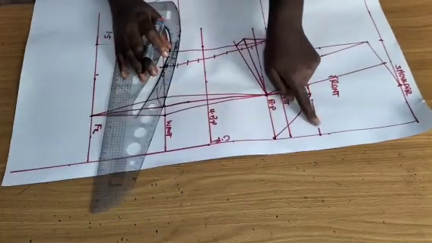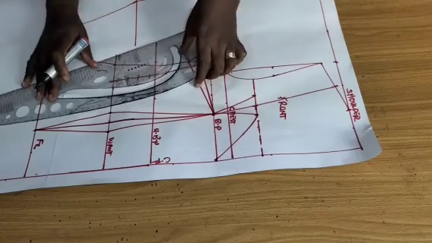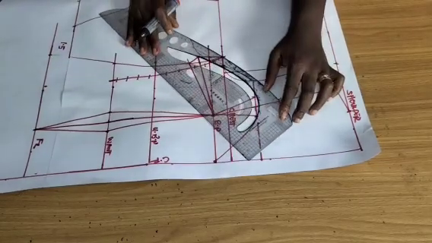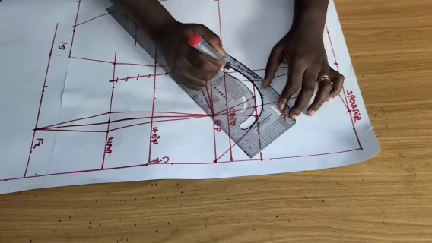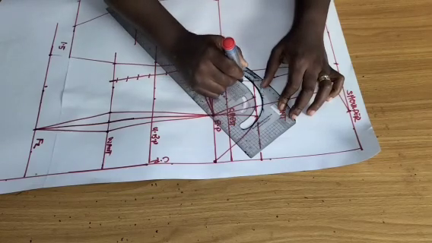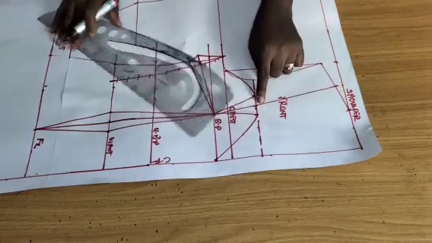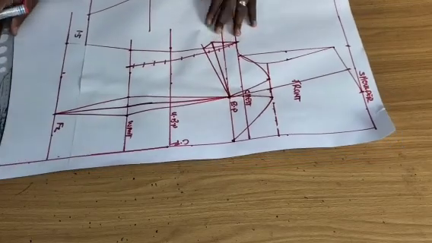So you can see the yoke line. Then I'll place my ruler like this again, and I'm going to blend this. I'm using the inner part of my curve ruler. I'm going to blend this into this like this, so you can see what I have.